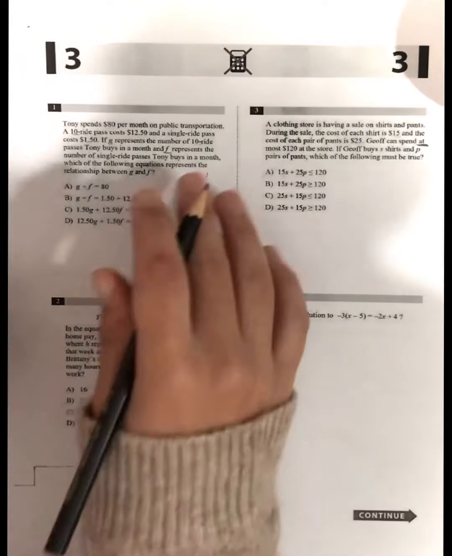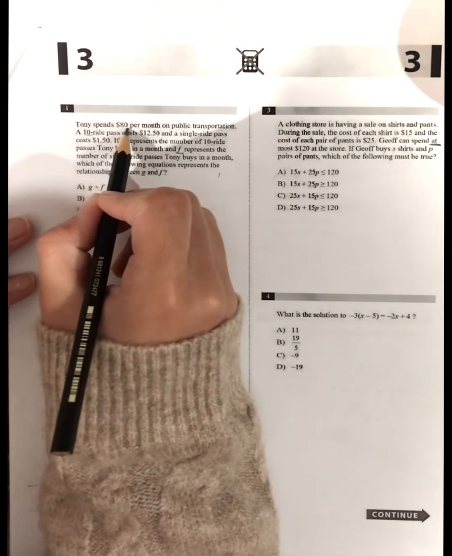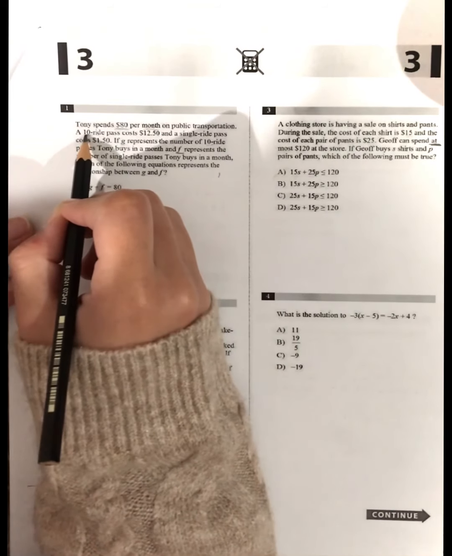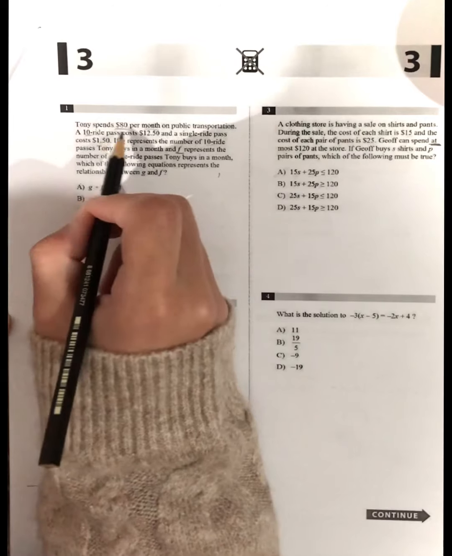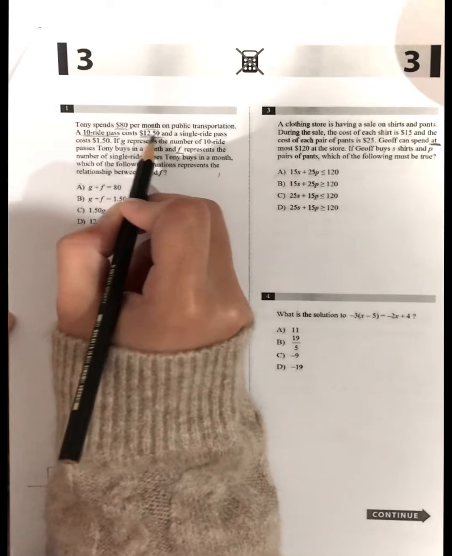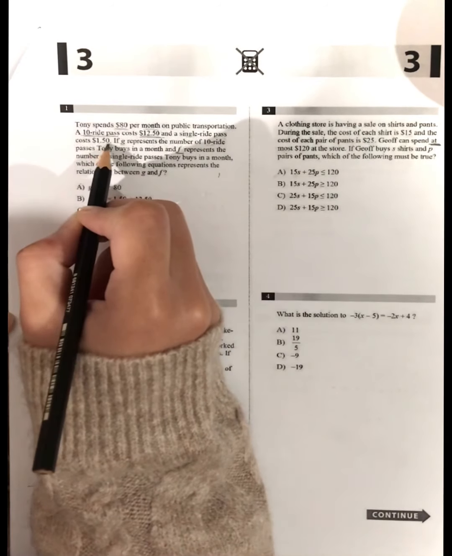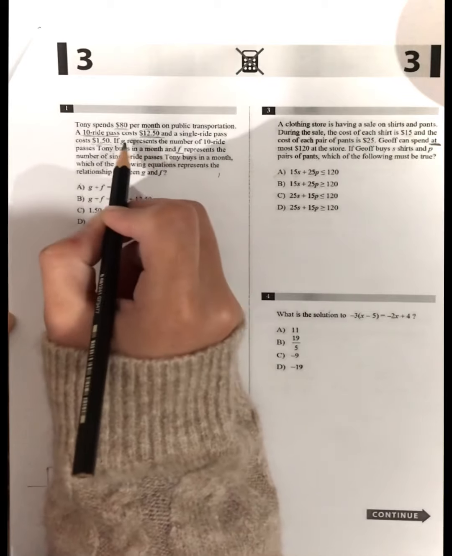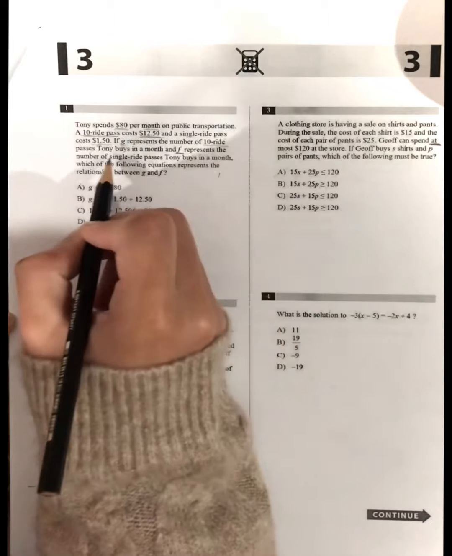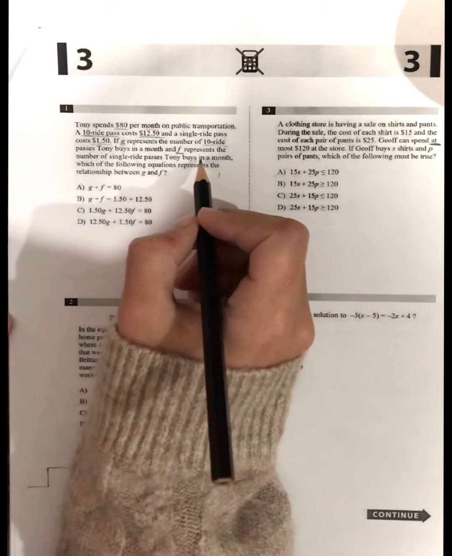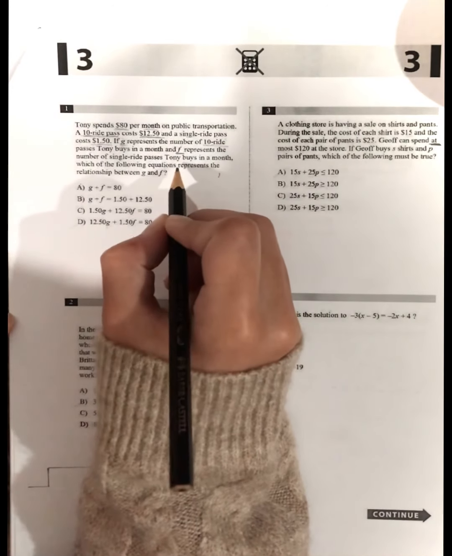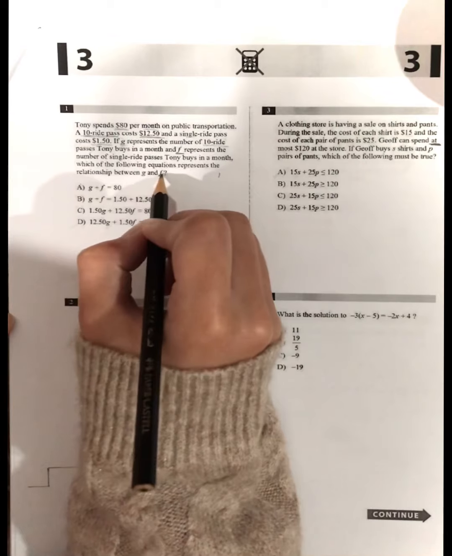Our first question says that Tony spends $80 per month on public transportation. We have two different types: a 10 ride pass that costs $12.5 and a single ride pass that costs $1.5. G represents the 10 ride pass and F represents the single ride pass that Tony rides in the month. So he needs a function that represents the relation between G and F.